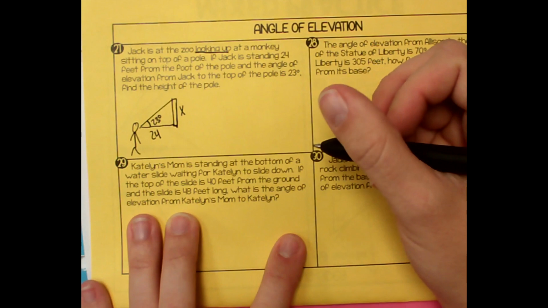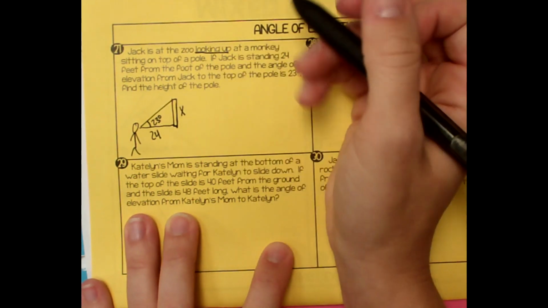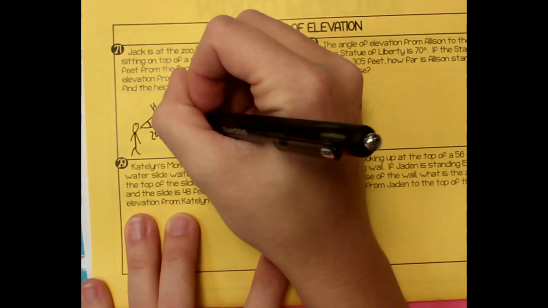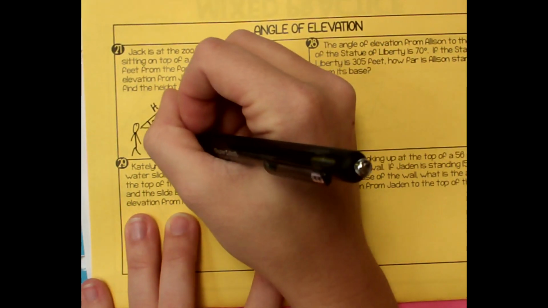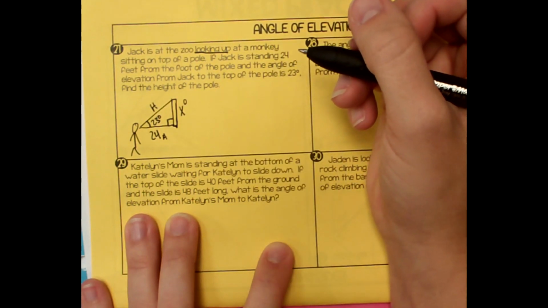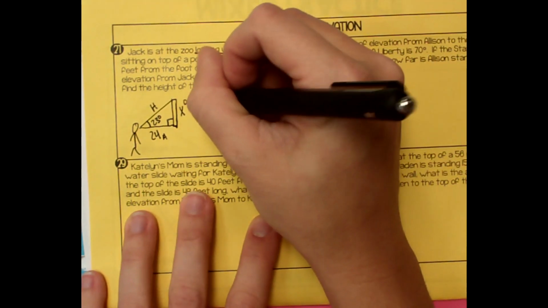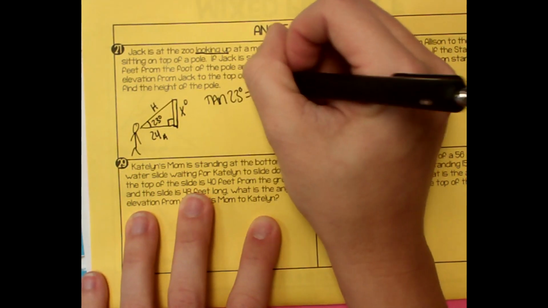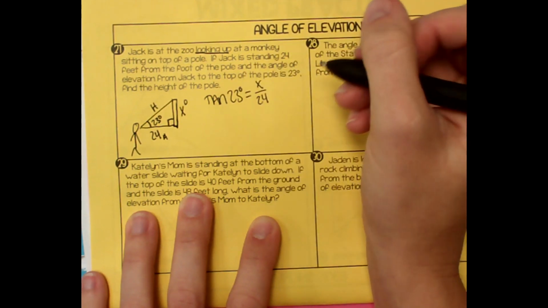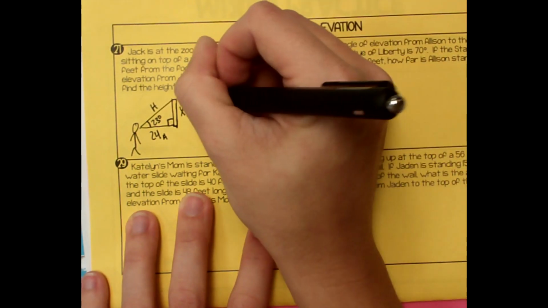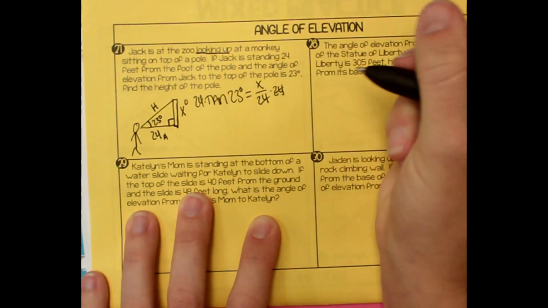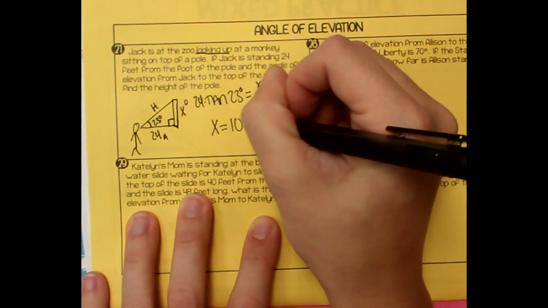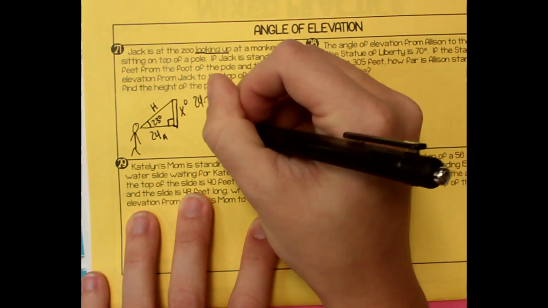There we go. So if we look, based off of our angle theta, we have the opposite. So this is opposite. This over here would be my hypotenuse because that's across from the right angle. And we have the adjacent. So when given the opposite and adjacent, we're going to use the tangent. So tangent of 23 degrees is equal to opposite over adjacent. To solve it, you multiply both sides by 24. When you type that into your calculator, you get that x is equal to 10.19 feet.